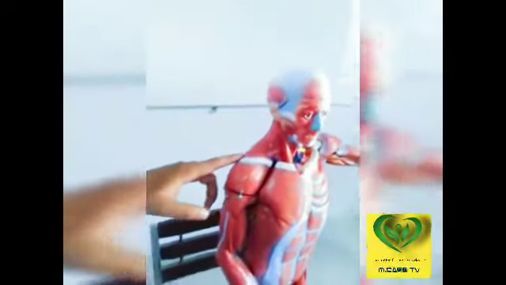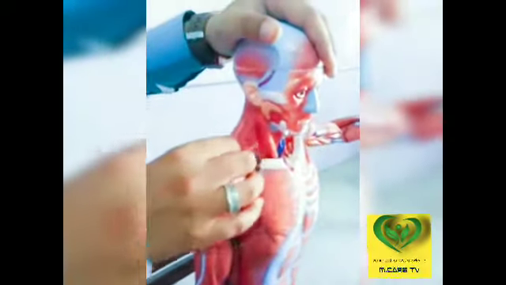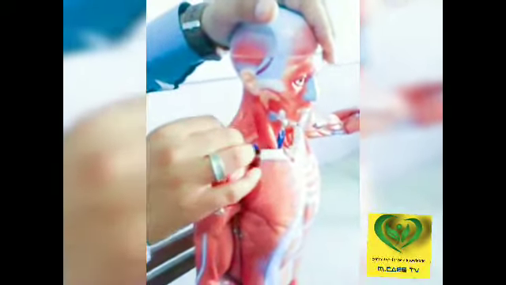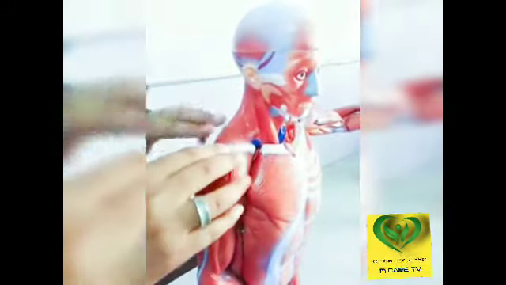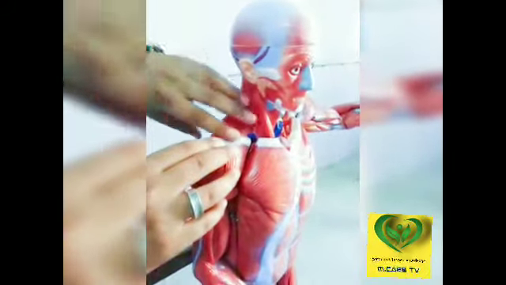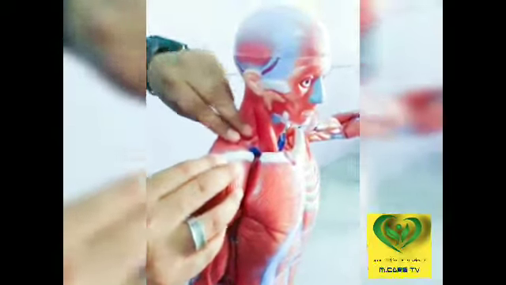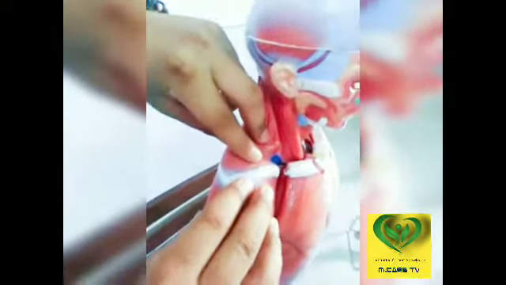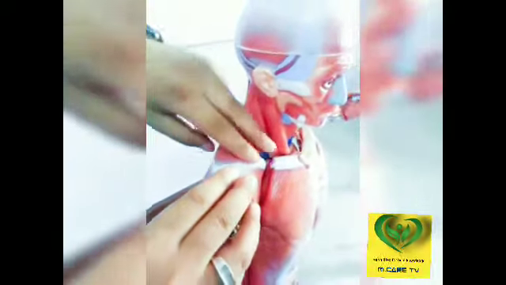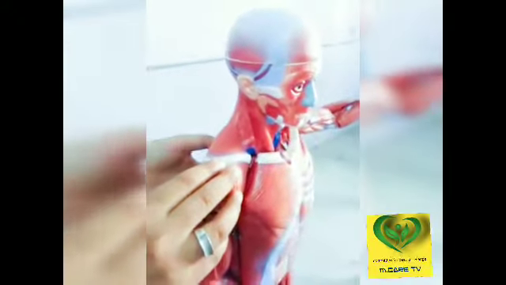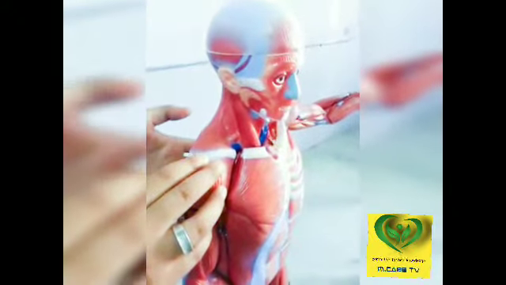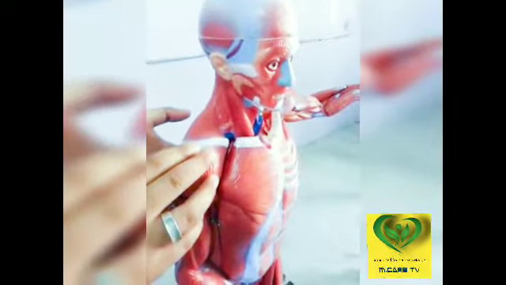Excellent. Then we say that there are certain muscles in the shoulder region, and you can see the muscle which is very prominent here, called trapezius. Trapezius has different fibers: upper, medial, and lower. Upper trap, medial, and lower trap.